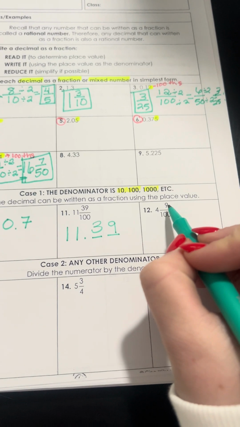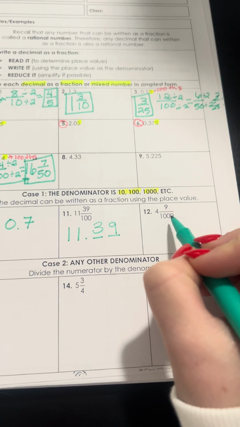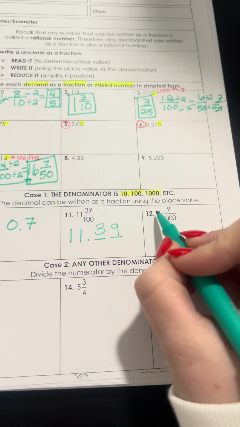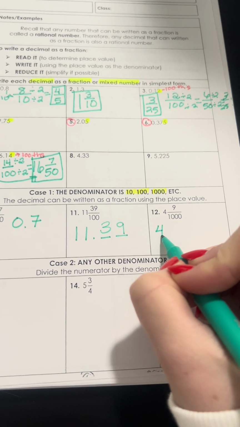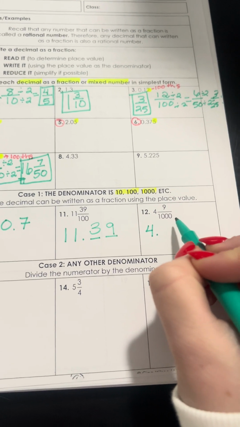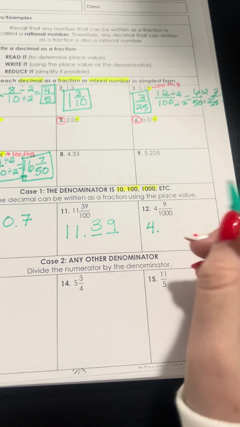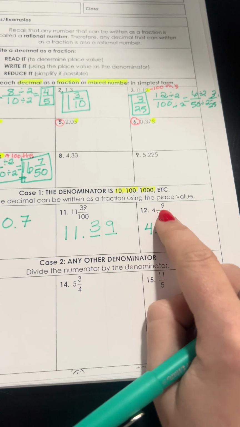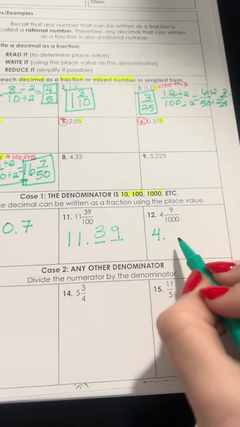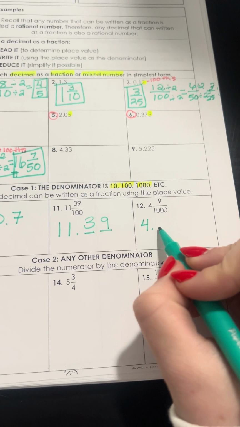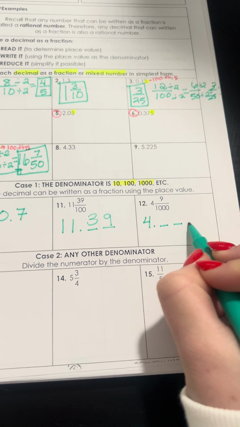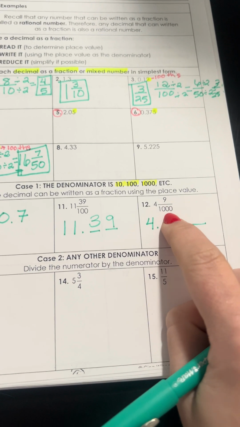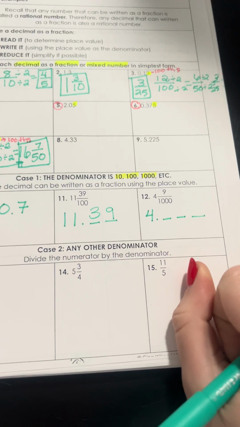We have 4 and 9 thousandths, okay? Our whole number is 4. We're going to put a decimal, and then I'm going to draw out spaces just like I did in number 11 so that we have the thousandths place. So we have tenths, hundredths, thousandths. If you notice, there's 3 zeros and there's 3 places, okay?